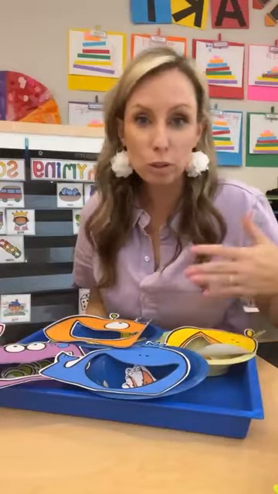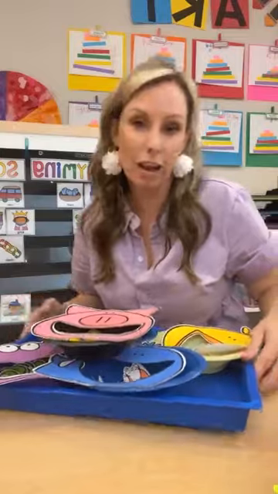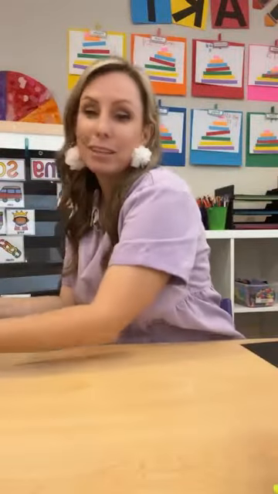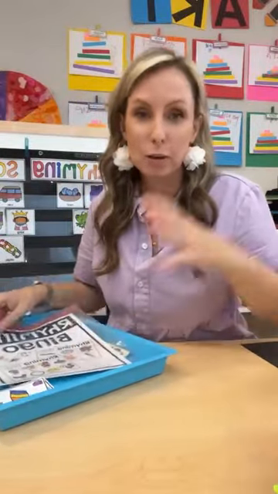But if you have bowls, use bowls. If you have little baskets, use little baskets. Use what you got, and use what's easiest for you too. If you want to do bags, like brown paper bags, whatever works. If you want to use a big wide mouth cup, that works too.